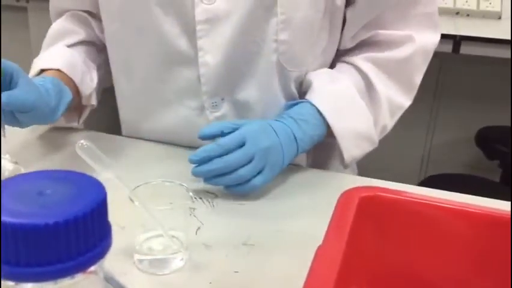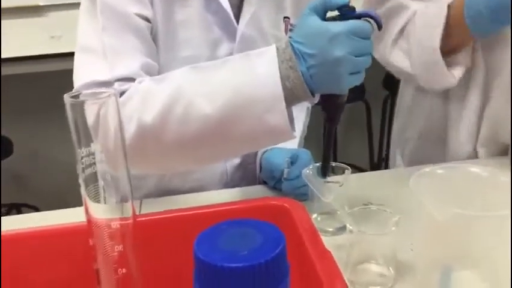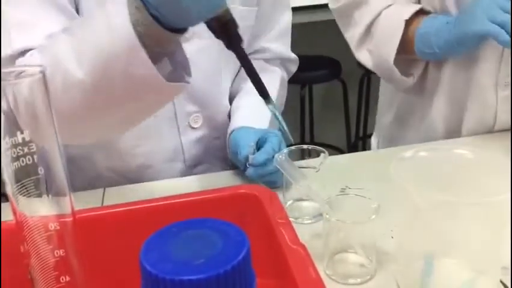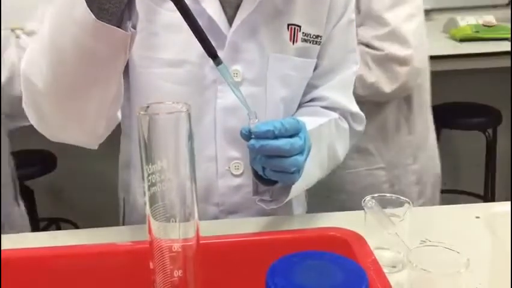Twenty microliters of different concentrations of standard and sample are injected into the vials. This will be used as standard solution.